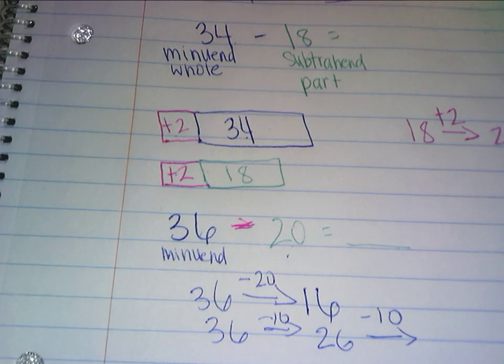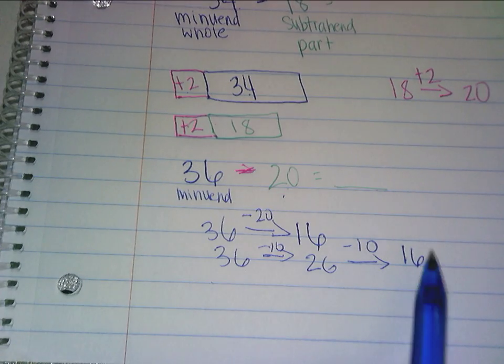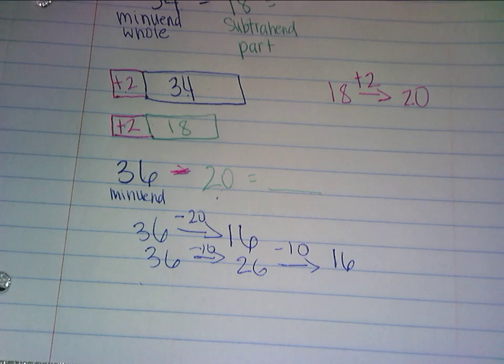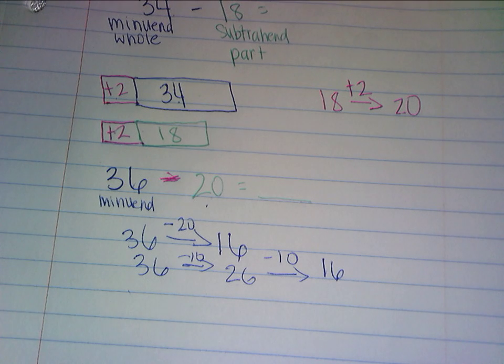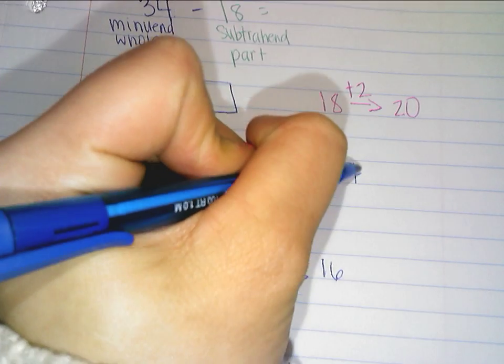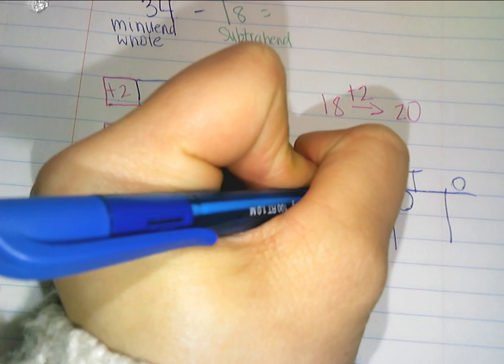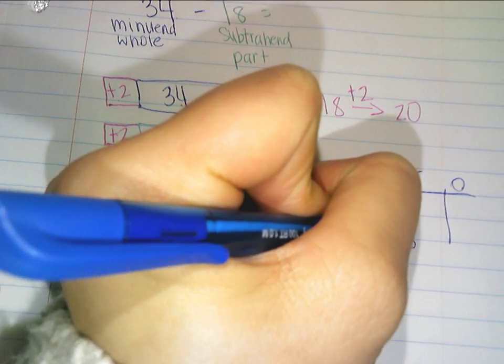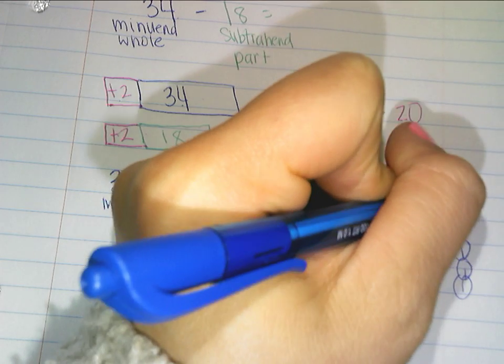Minus 10, 16. Okay? Remember, in lesson 3, I gave you a hint. If you can't subtract without using a finger or something, you can also use a picture if you're having a difficult time mentally subtracting. Does that make sense? So if you can't just do it in your head, that's totally fine. Just draw a picture and use strategies that we've been learning.